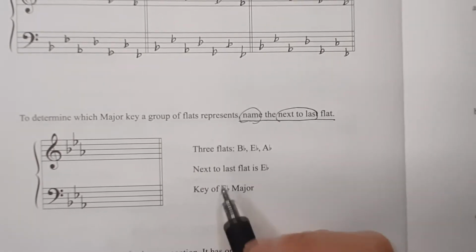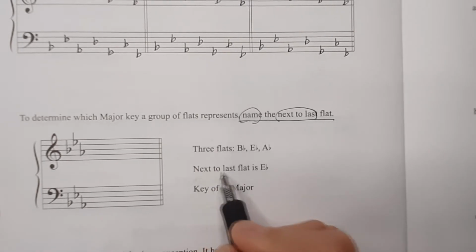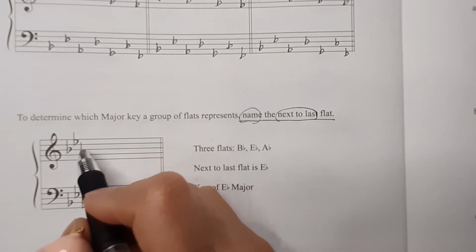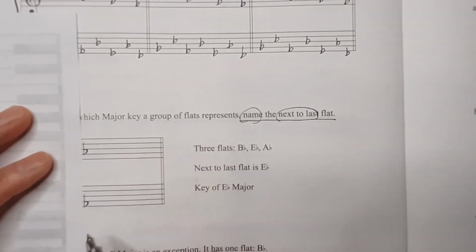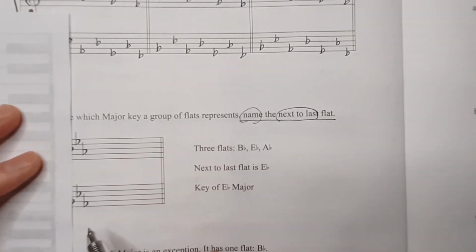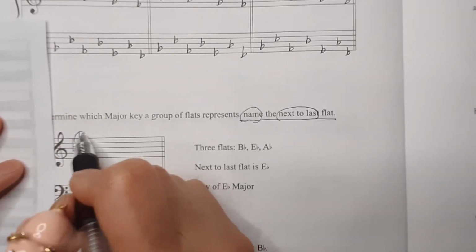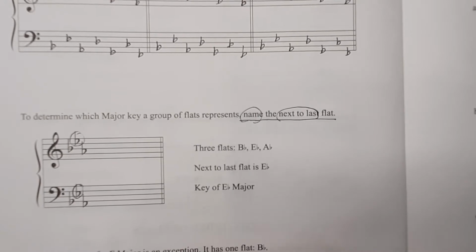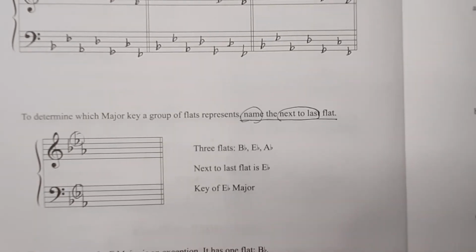Okay. Now, next to the last flat is, this is the last one. What's the next to last one? It's E flat, isn't it? That's the name of the key. So this is in the key of E flat major.